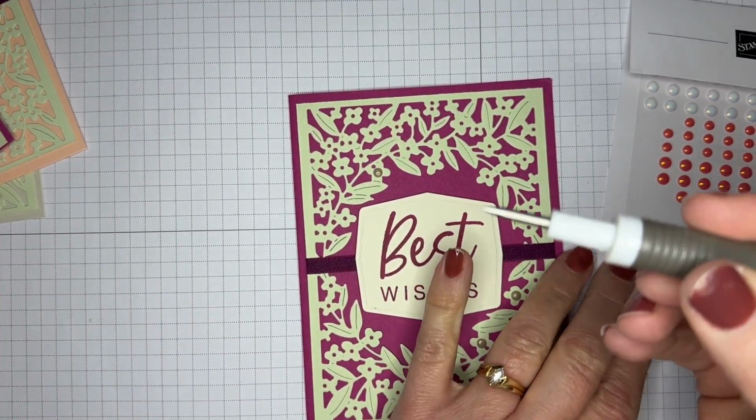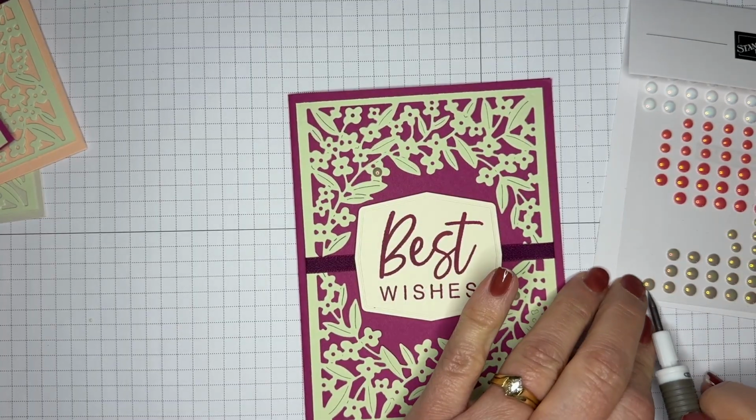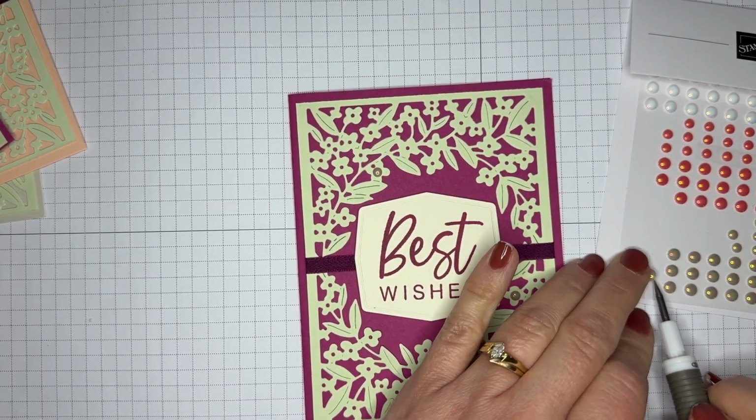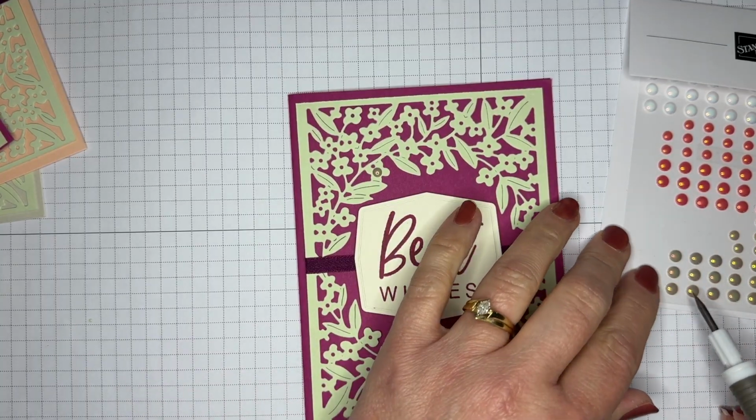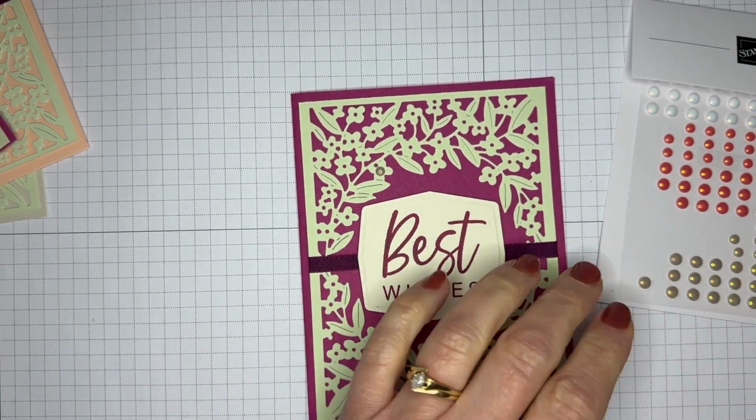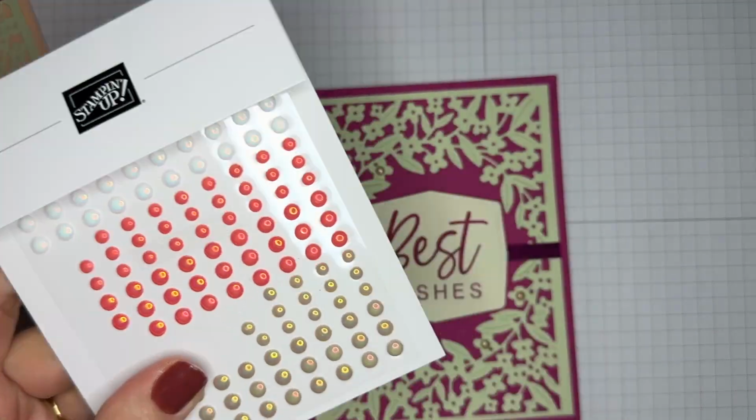You can also use the tool that I used to poke those out and kind of get underneath, and it will stick to it, and you can place your embellishment like that. So sometimes it's nice to use this to place your embellishments as well.